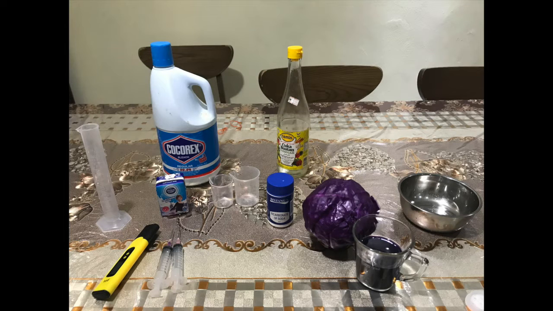The apparatus that I would use in this experiment are 50 ml of measuring cylinder, 2 beaker, 1 pH meter, 2 syringe. The chemicals used in this experiment are bleach, sodium bicarbonate, milk, and vinegar, and also red cabbage as indicator.